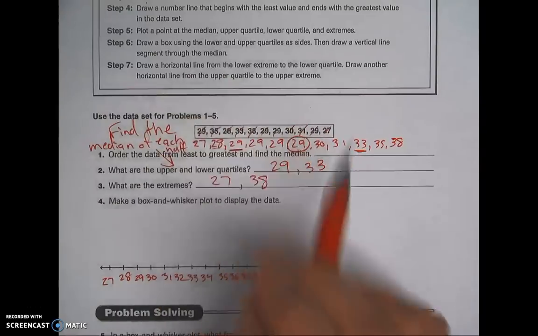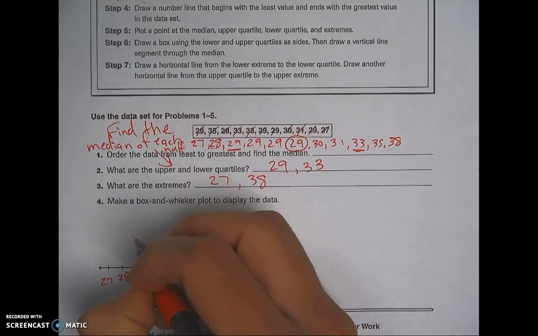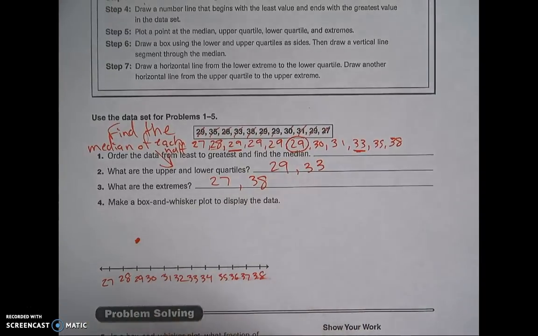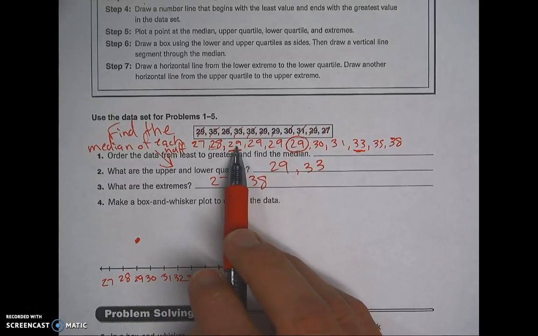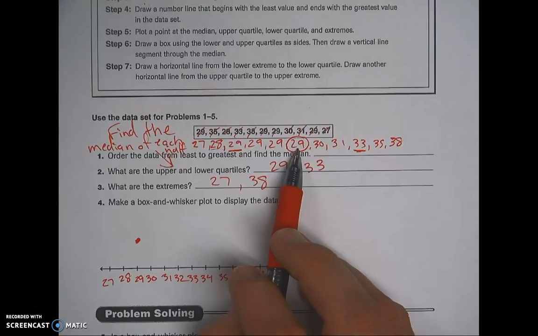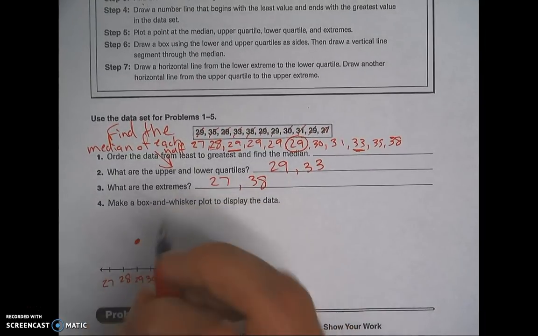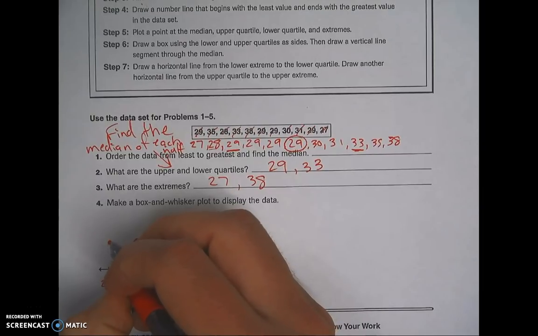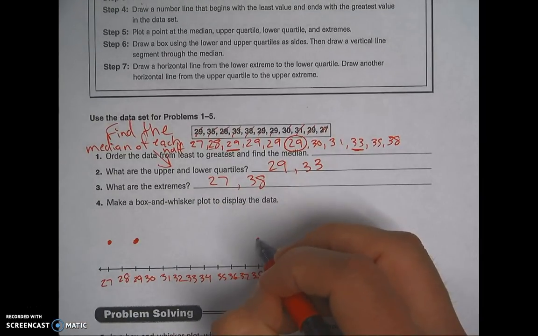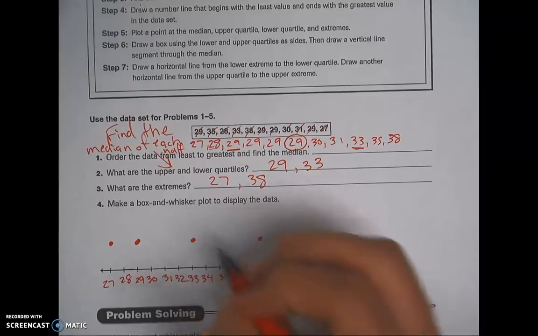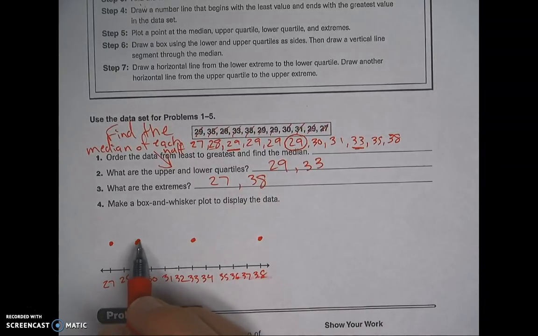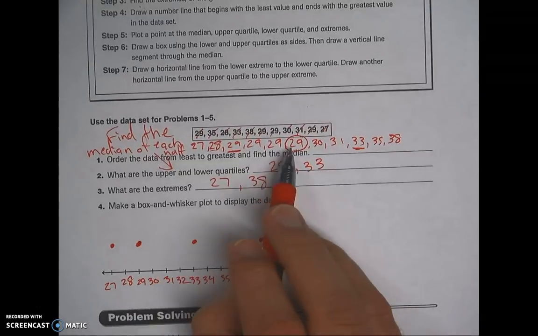Now we're going to plot a point at the median. So we need a point at 29. We need our upper and our lower quartiles. Now if you notice, our lower quartile and our median are the same number, so we just need 1 dot for both of those. Our lower extreme here is 27. Upper extreme is 38. You're just putting a dot on each spot. And then 33 was our upper quartile. So normally you have 5 dots, but we only have 4 because both the median and the lower quartile are 29.